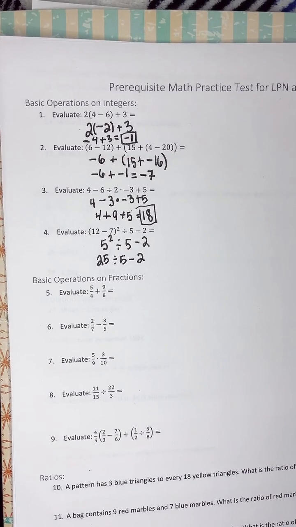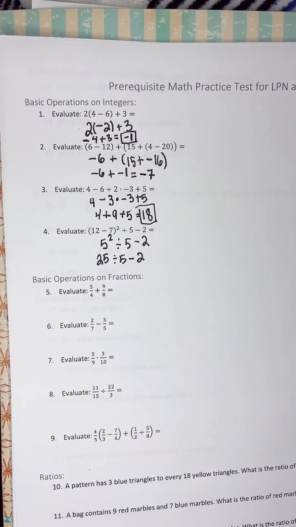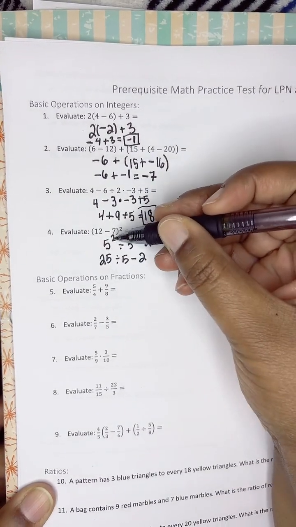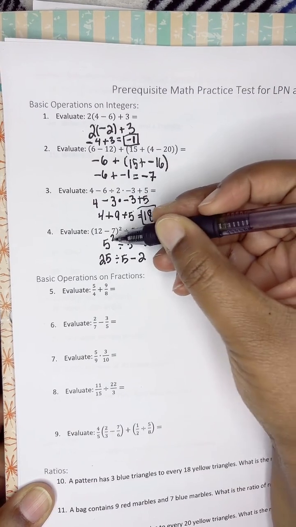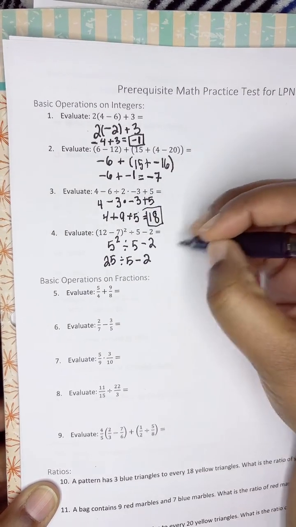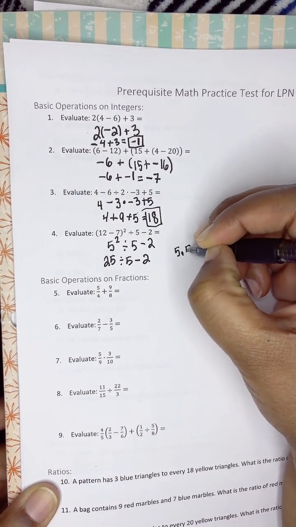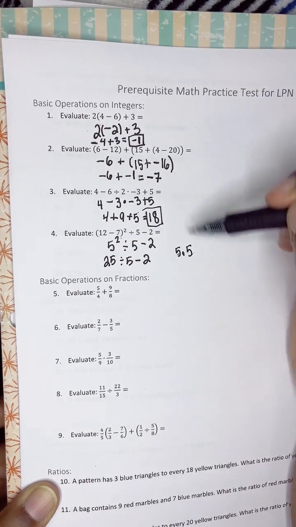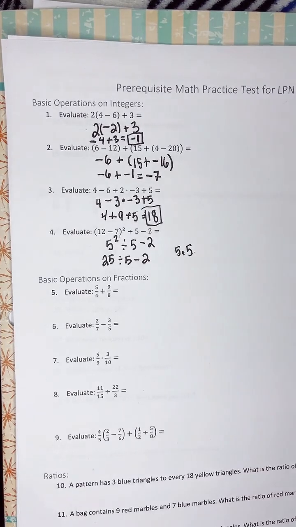All right. So 25 divided by 5. How are you getting the 25, please? Oh, yes, we're getting the 25 because what this power of 2 tells us is that we have to do 5 times 5. Because this tells us how many 5s we're multiplying. And that's how we get the 25.